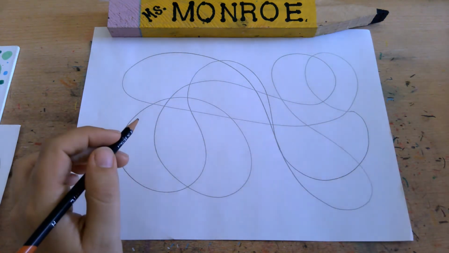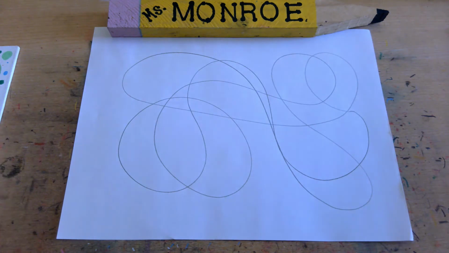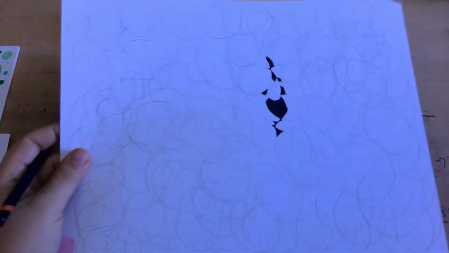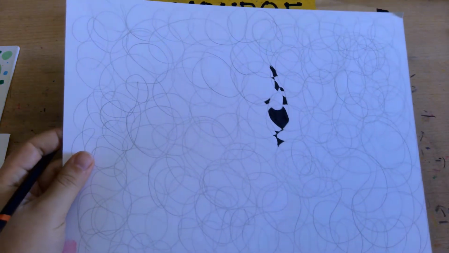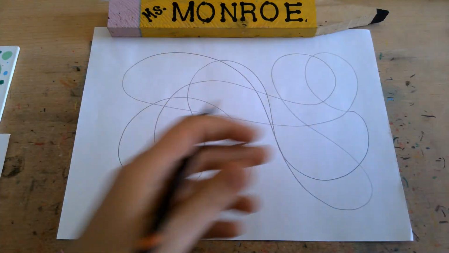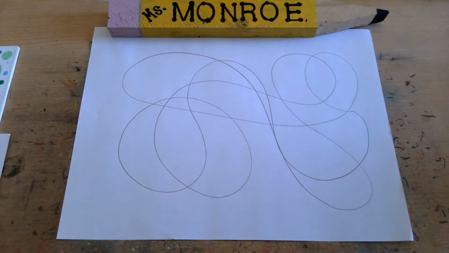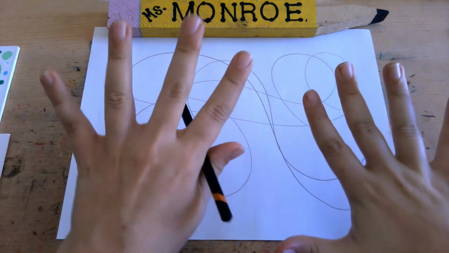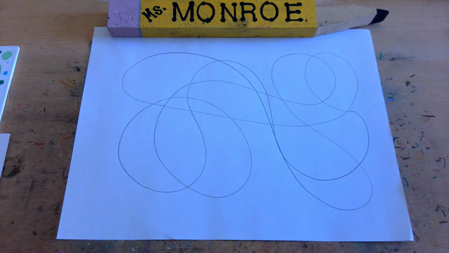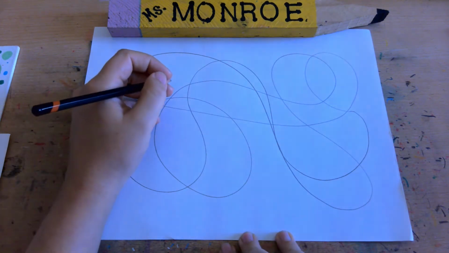And you don't want something that looks like this, because look, Ms. Monroe is trying to do that. It's just really, really, really hard. So keep it simple, keep it open. You want to have about 10 or more. I wouldn't do more than 15.